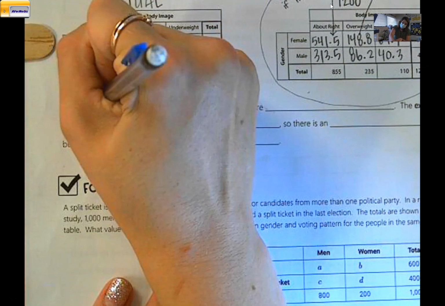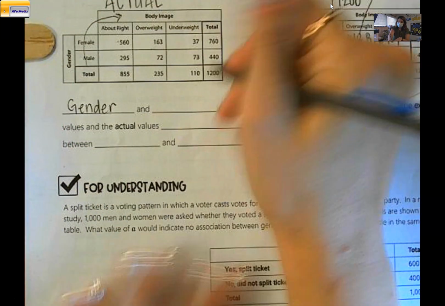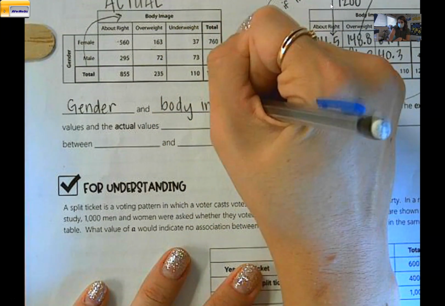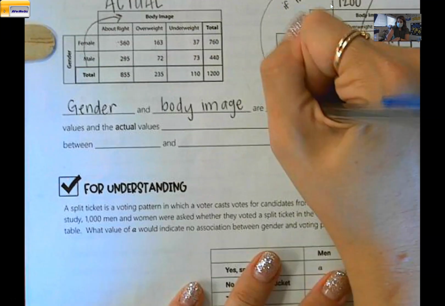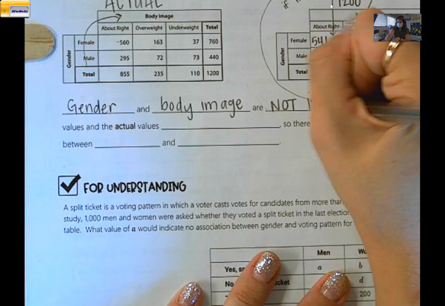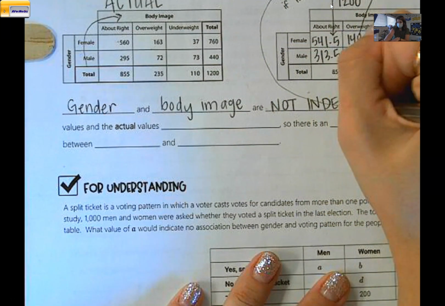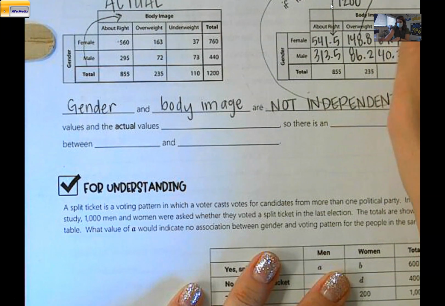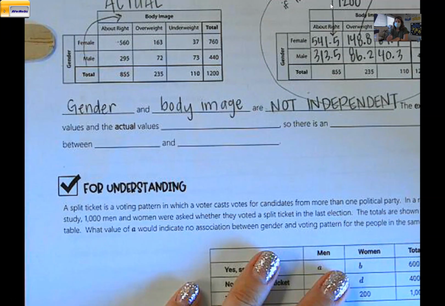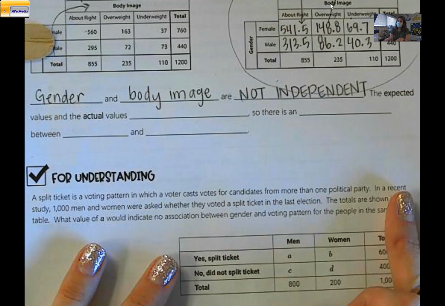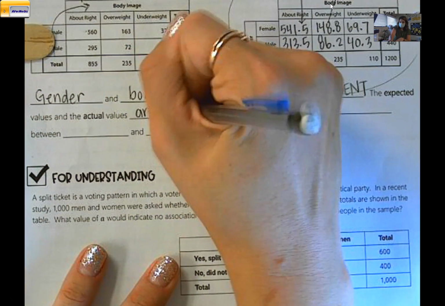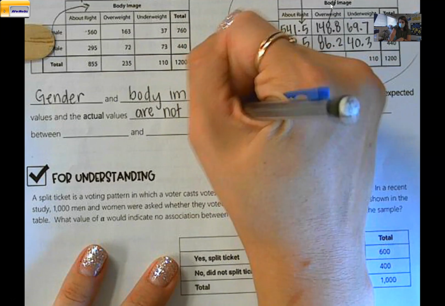Gender and body image are not independent. The expected values and the actual values are not equal.